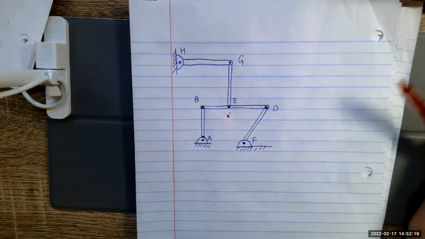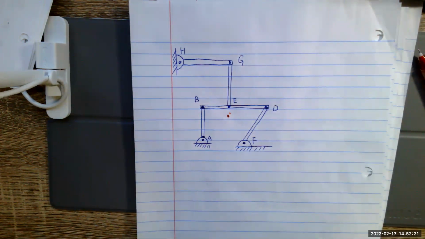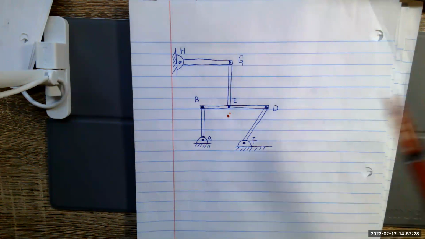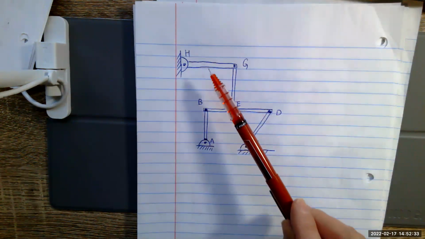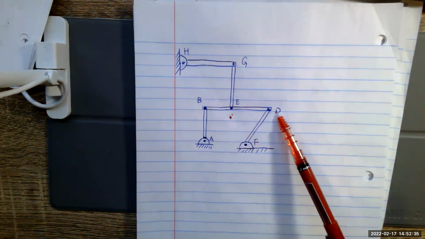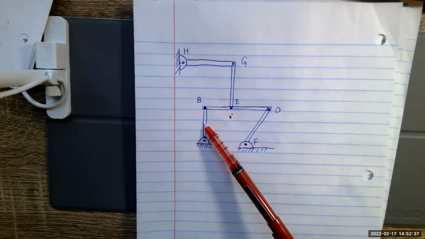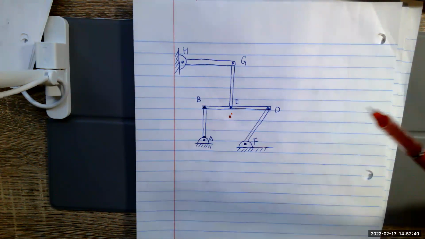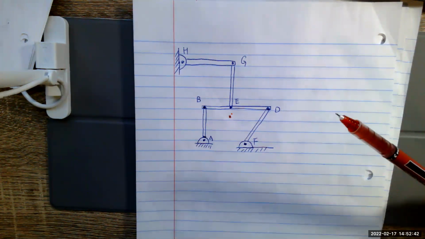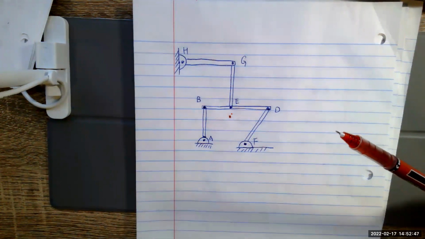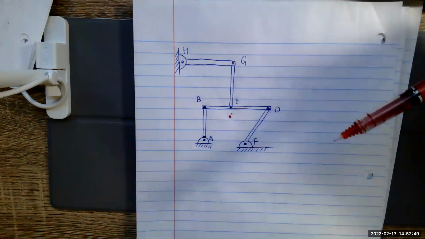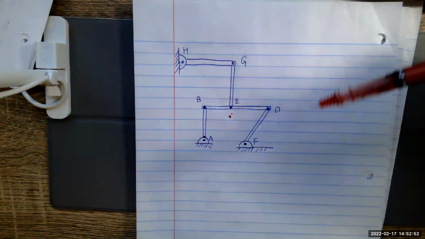Okay, let's look at this more complicated example and how to find instant centers for all the linkages here. So how many linkages do we have? We have 1, 2, 3. It's the same linkage, 4, 5. So 5 different linkages, which means we have 5 rigid bodies. How to find the instant center for each rigid body, which means here we should have 5 instant centers.